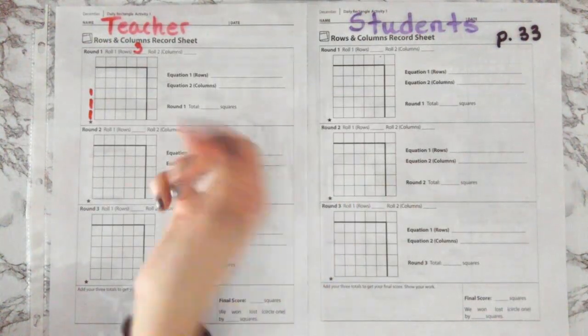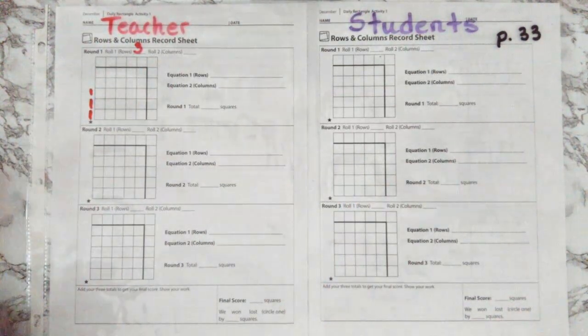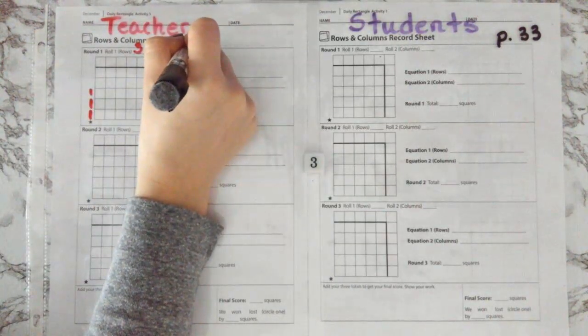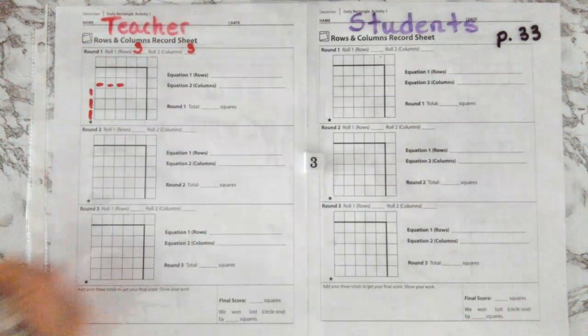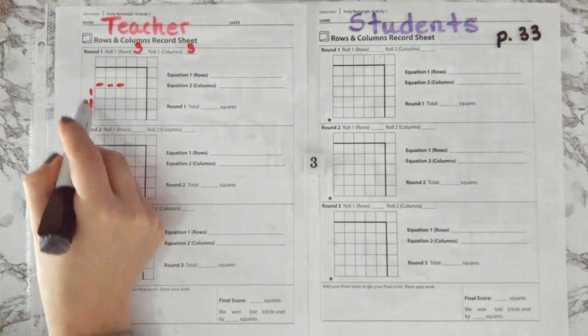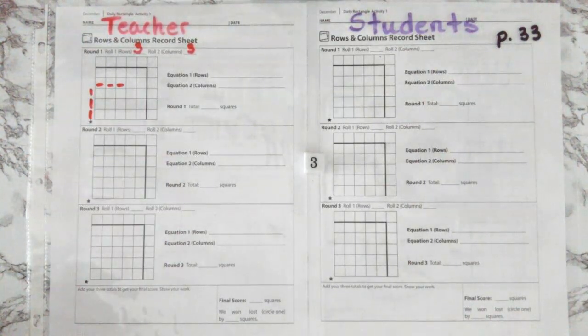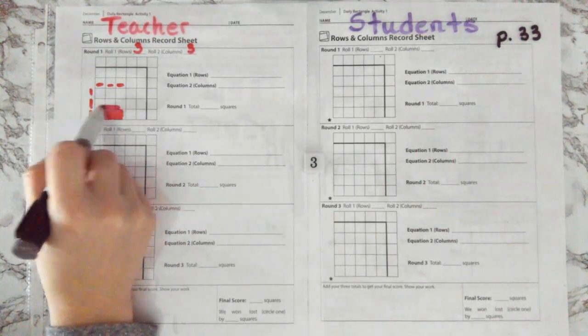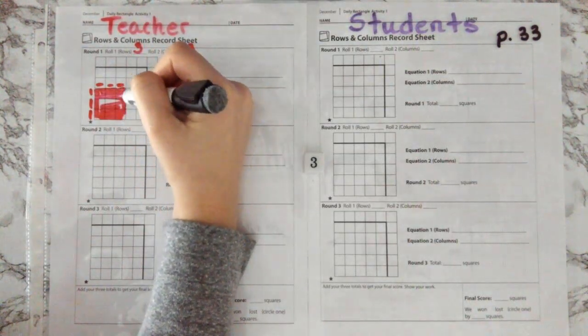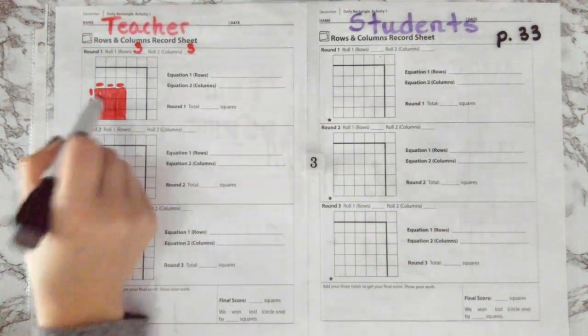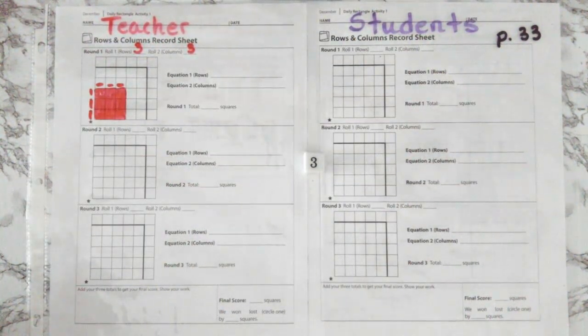Now I need to know how many columns I need. So I'll roll my dice again, and I rolled another 3. I write my 3 up at the top for 3 columns, and I can mark them off 1, 2, 3. Now I kind of outlined what my array will look like, so I can color it in pretty quickly, filling it in all the way to the edges so I know exactly how many squares, but I don't need to take a super long time on it, but it should look like a square.